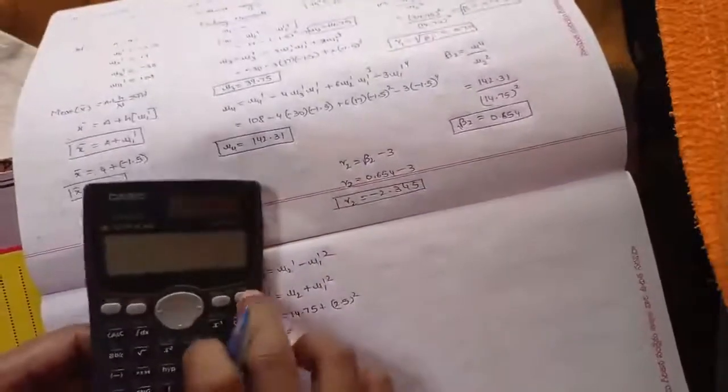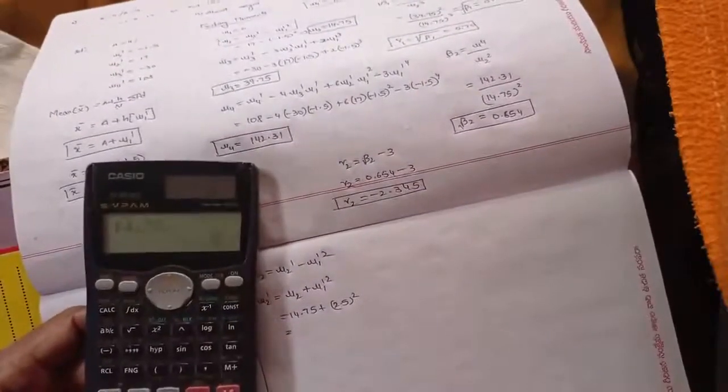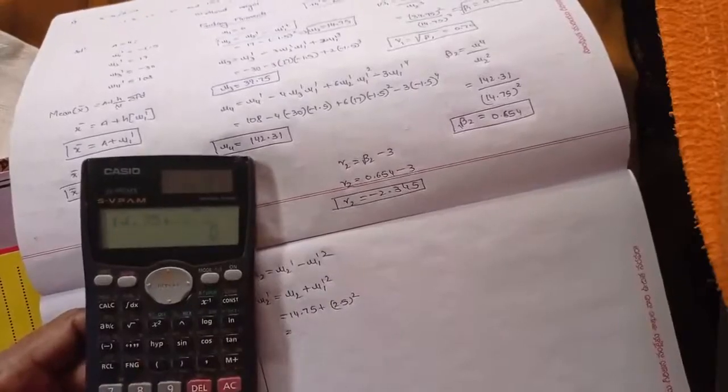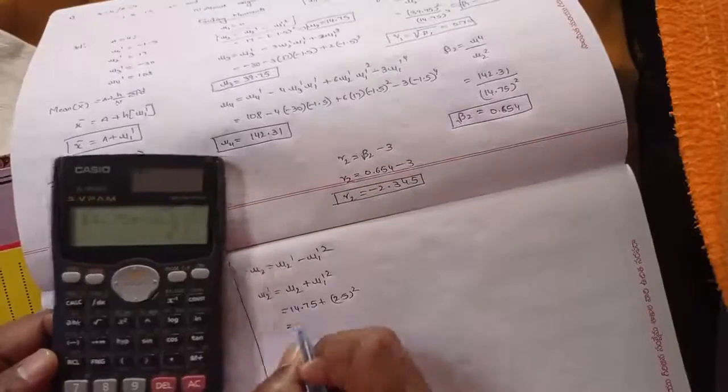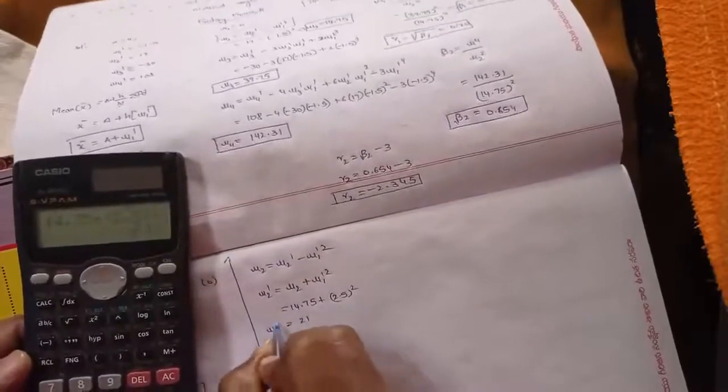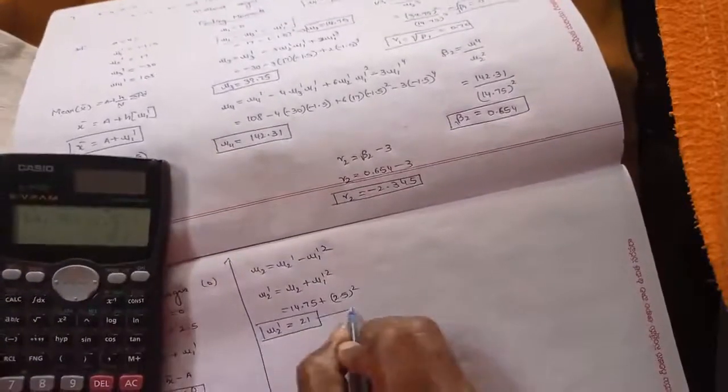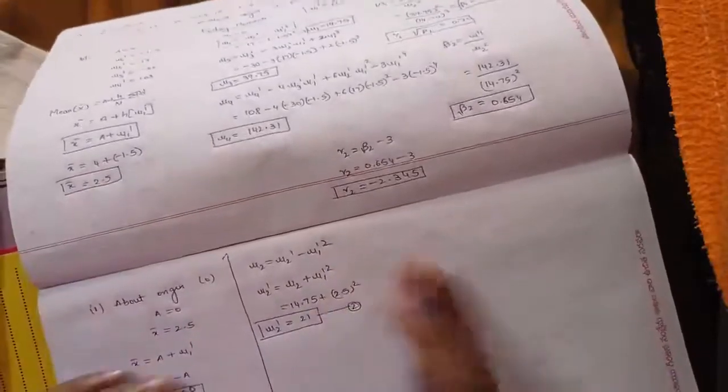So let us calculate 14.75 plus 2.5 square. So we got the solution as 21. So mu2 dash is 21. So this is equation 2. So let us solve for mu3 dash also.